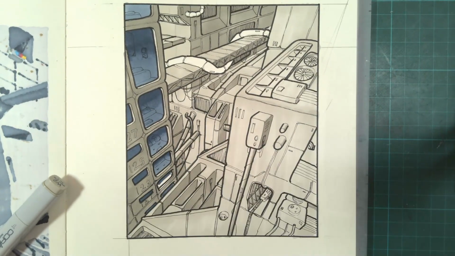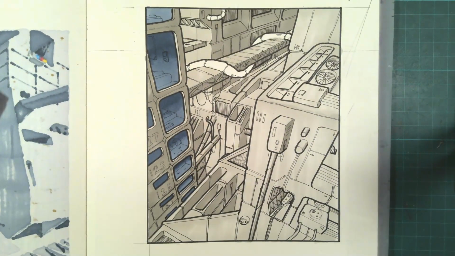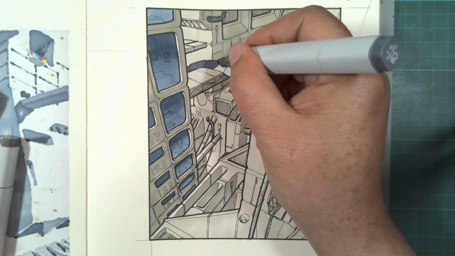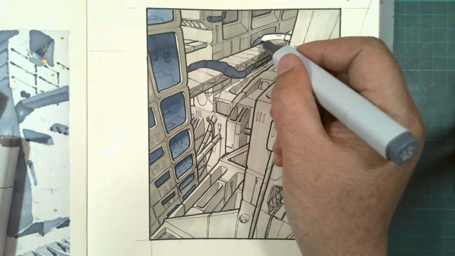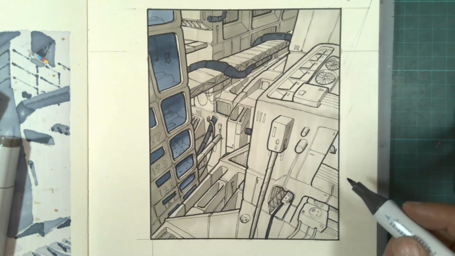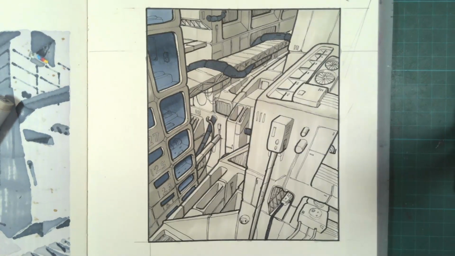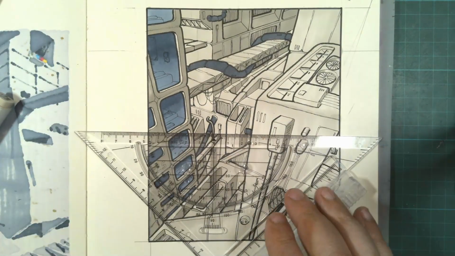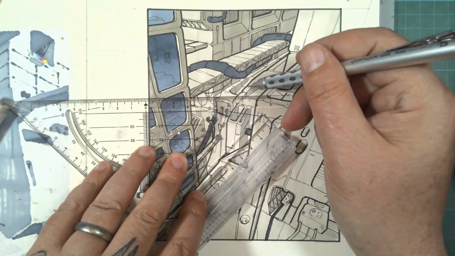Blending a couple of... they're actually cool grays, but they come out as blue. I like them a lot. There you go. Gives a bit of depth to this image. Wanted to not have everything in this warm gray, so I pulled out a... I believe that's a cool gray Copic. Could be a neutral. I'm not sure. Anyway, a couple of different values of that.